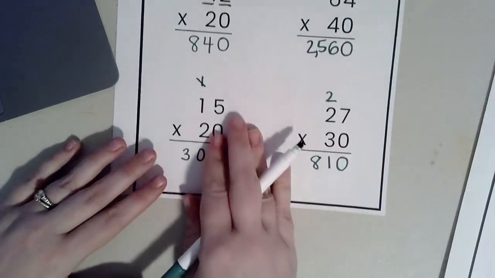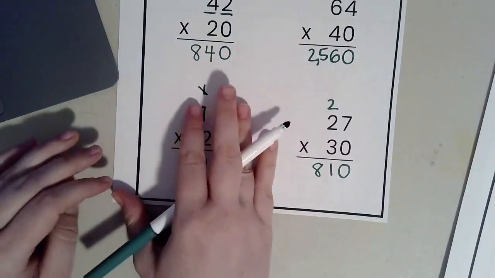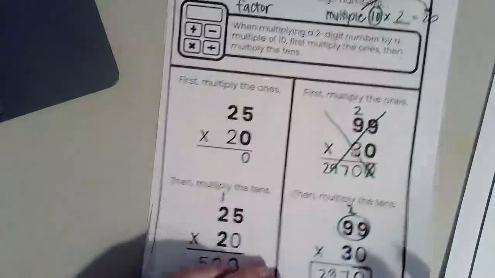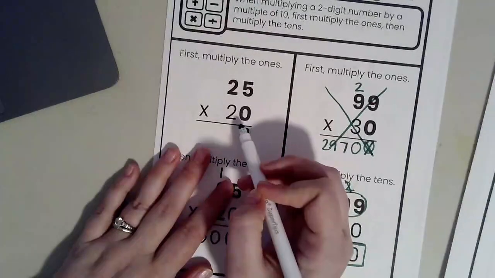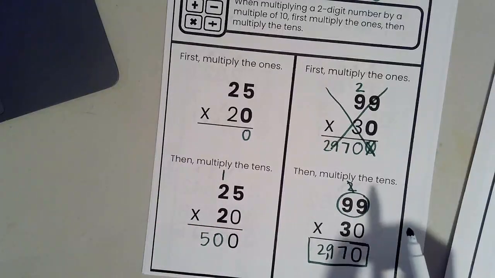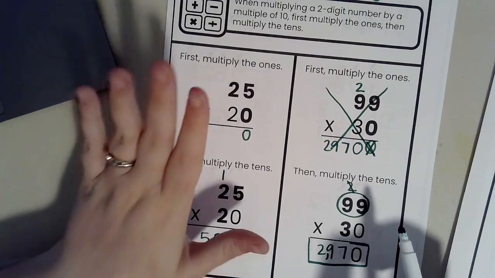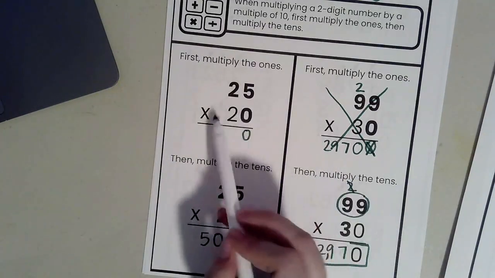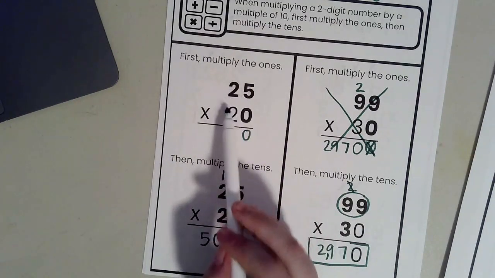So this strategy, this method of multiplication, only works if we are multiplying a two-digit number by a multiple of 10. If this had like a 7 here, we would have to do it differently. But we're really just trying to build our place value understanding. So only if one of the numbers is a multiple of 10 can we do this with two-digit by two-digit multiplication.